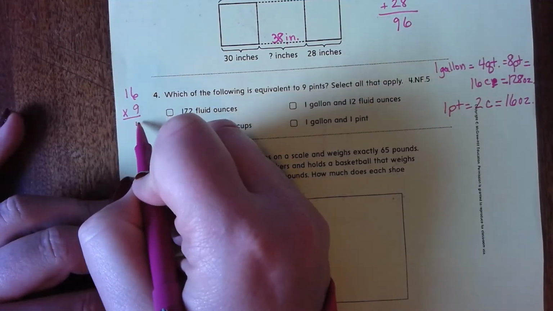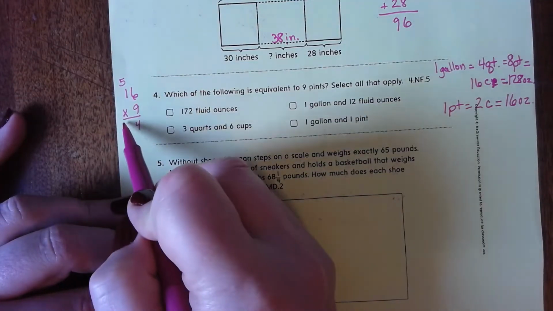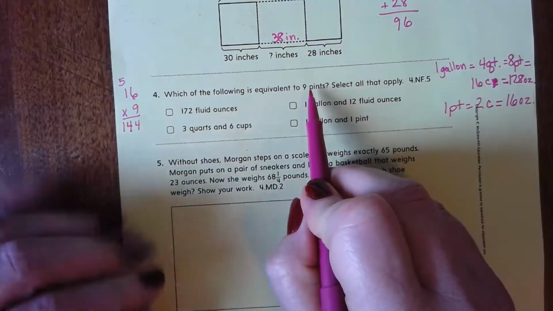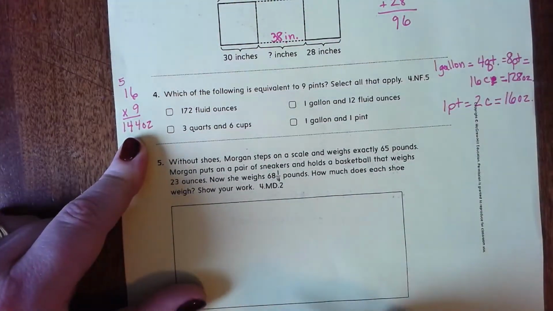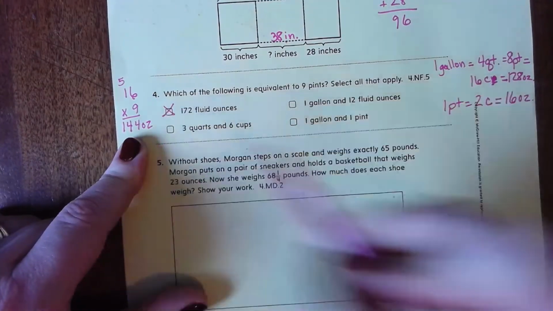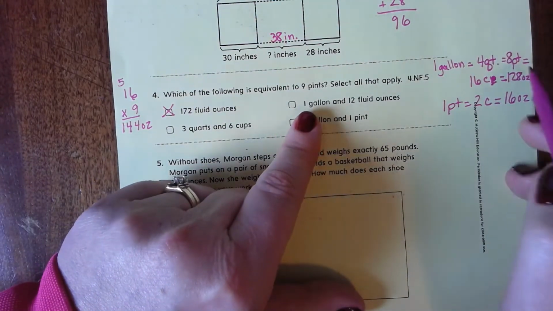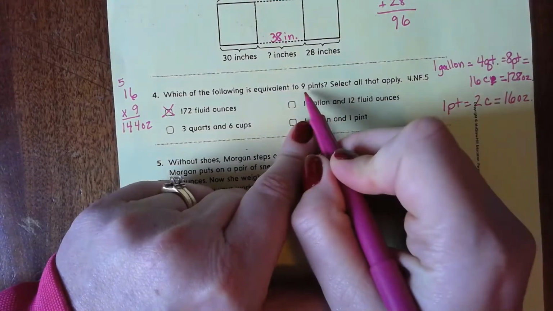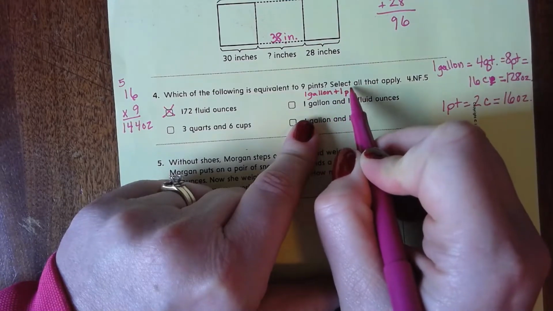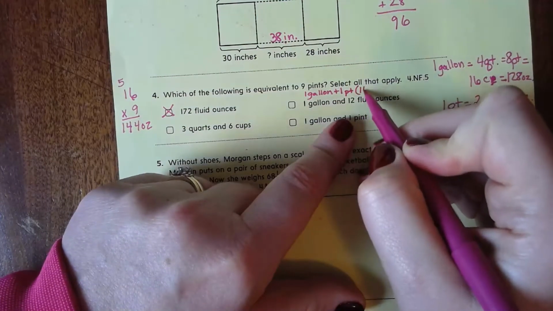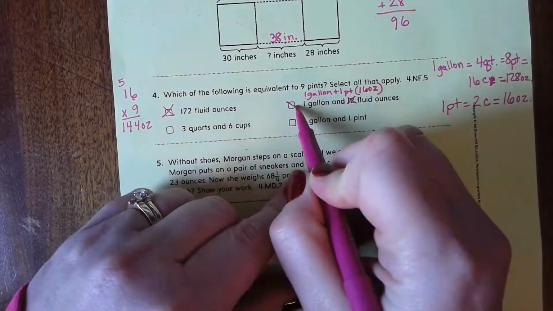6 times 9 is 54. 9 times 1 is 9 plus 5 is 14. So 9 pints is really equal to 144 ounces. So it's not equal to that first one. Okay. Then 9 pints would really be 1 gallon plus 1 pint. And 1 pint is 16 ounces, not 12. So that one can't work.